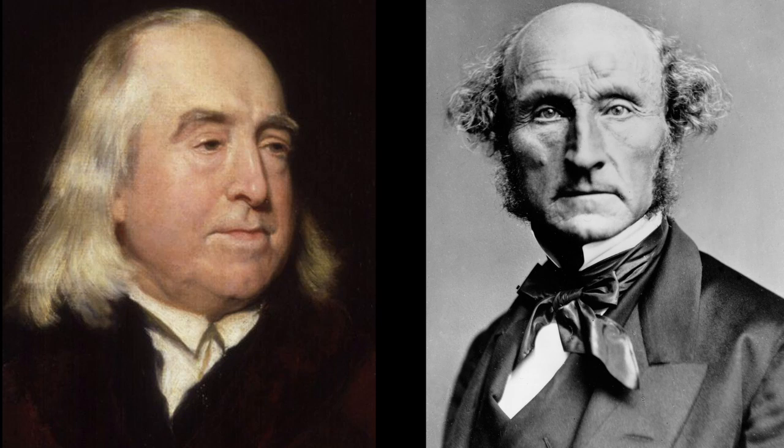But he quarreled with Bentham. His views are not the same as Bentham's. And it's in the tension and the development of the basic thought of Bentham that you find the uniqueness and the original creation of John Stuart Mill.